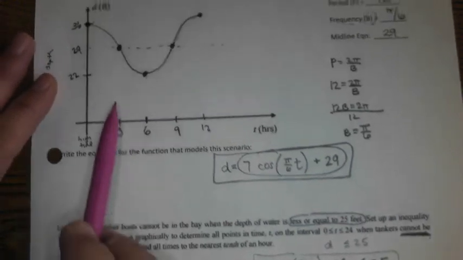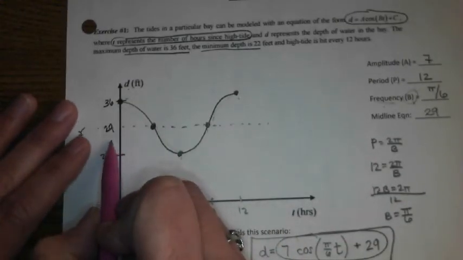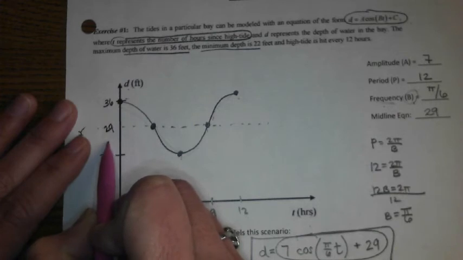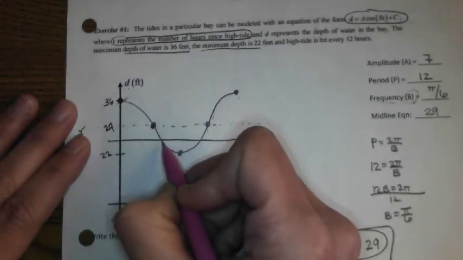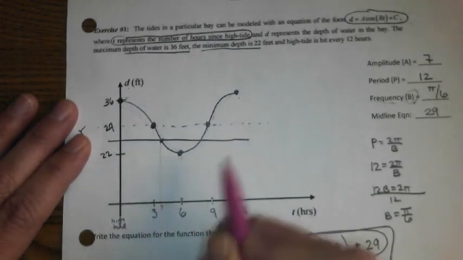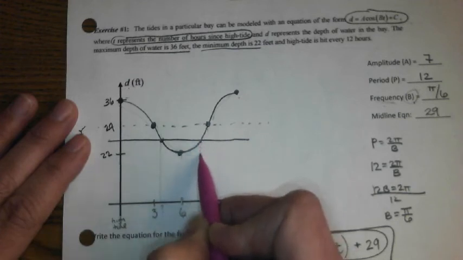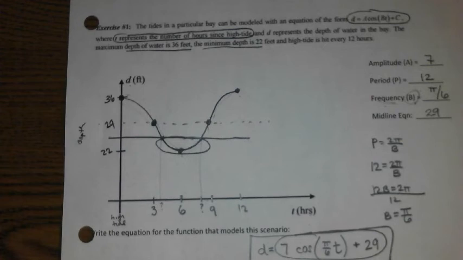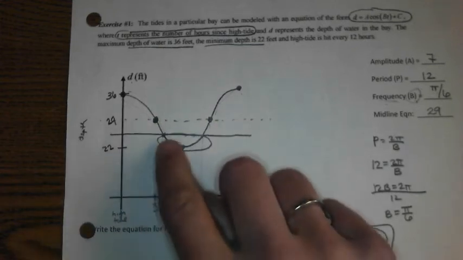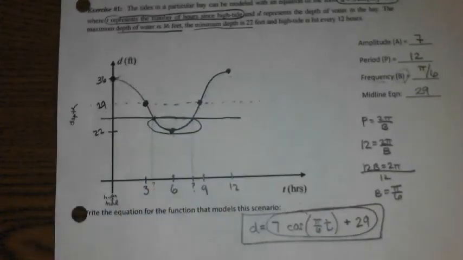So if I go back up to the graph, 25 is about here, right? So anywhere from this hour, whatever that might be, all along here until this hour, whatever that might be, this section, the tanker cannot be in the bay. So they ask you to solve it graphically, and that means on your calculator, to figure out what hour is that and what hour is that, so that the tanker knows not to go in the bay between those hours.